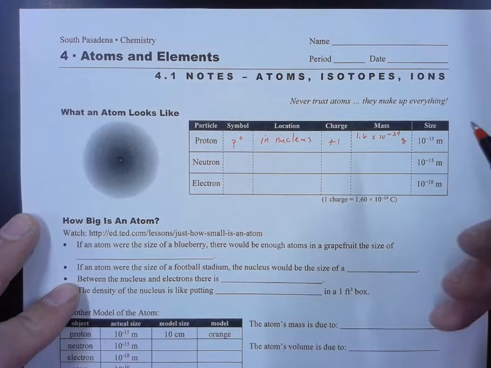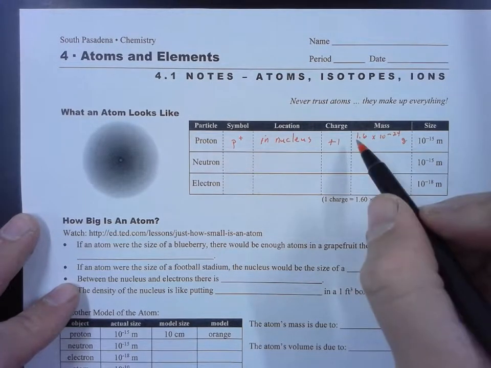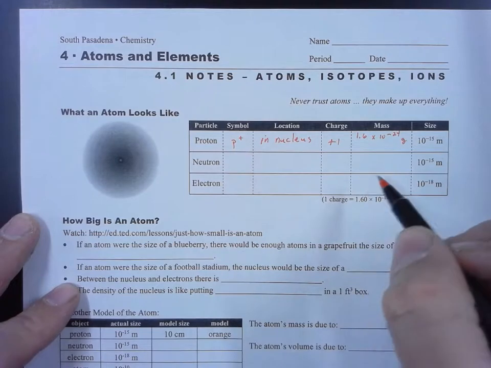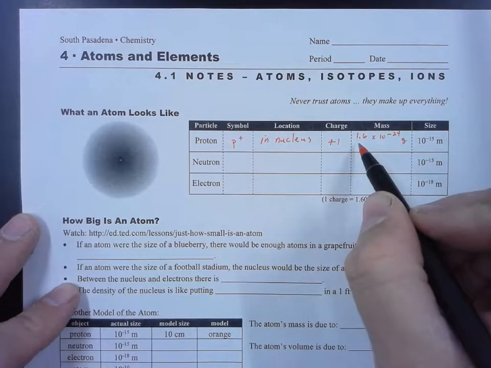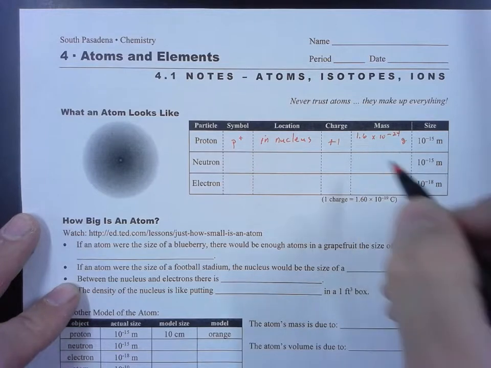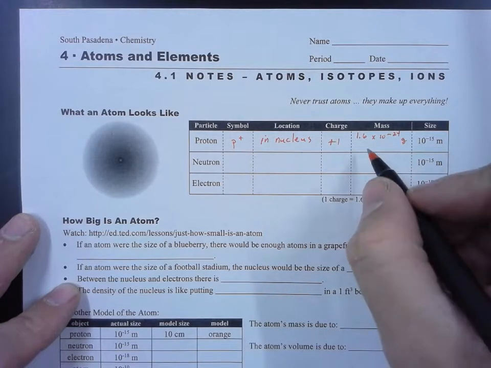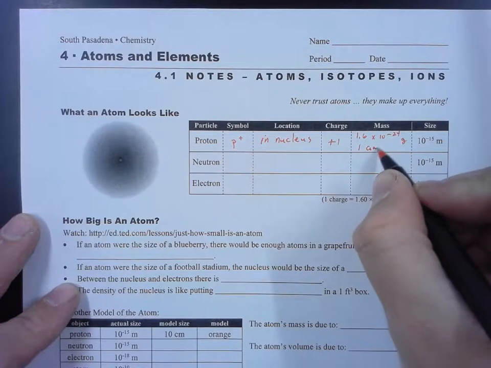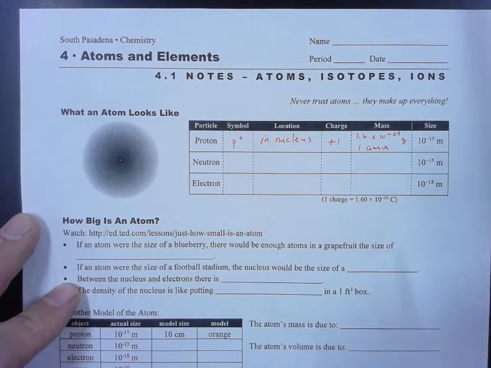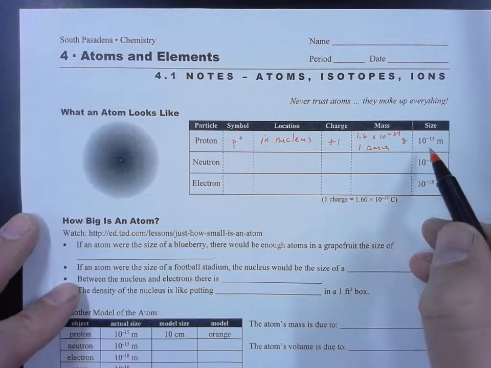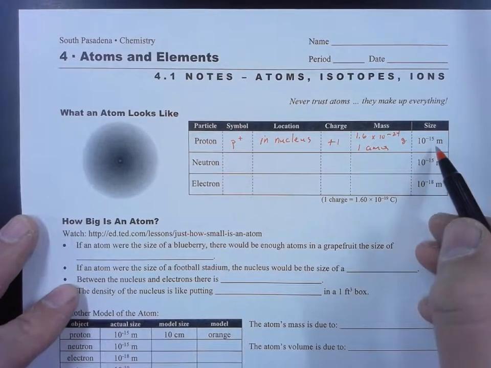Because it's kind of a clunky number, there's 23 zeros before the 16. And because that's such a clunky number, scientists have renamed that 1 AMU, for atomic mass unit. 1 AMU. Okay, and the size of a proton is 10 to the negative 15 meters, so it's very tiny.